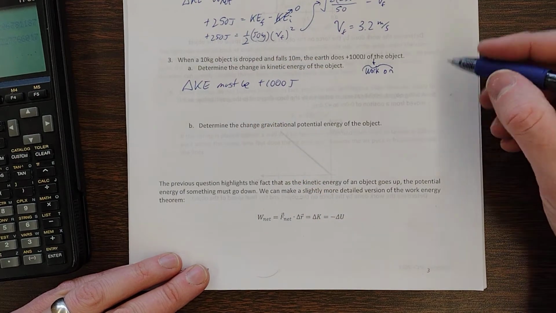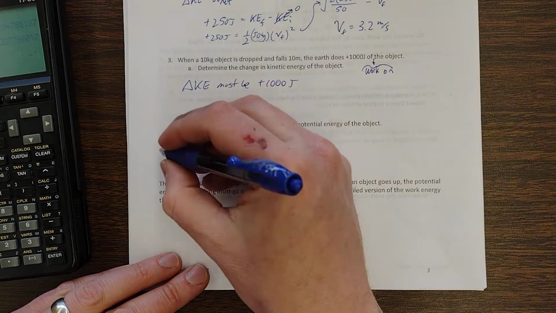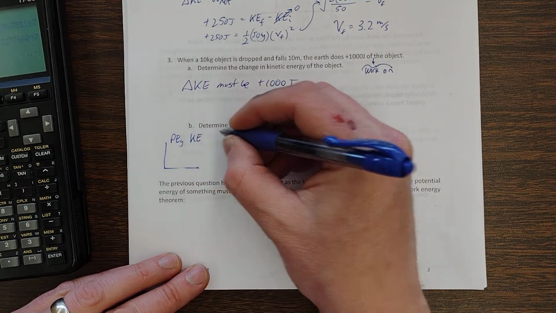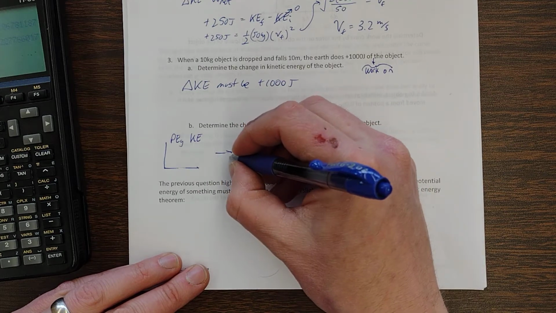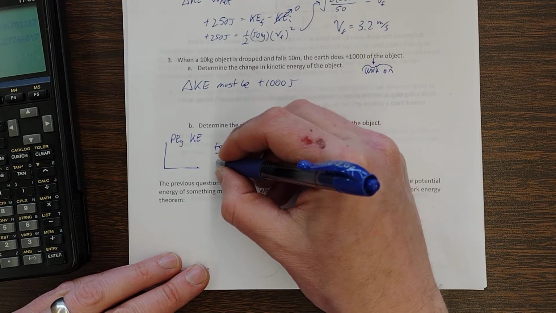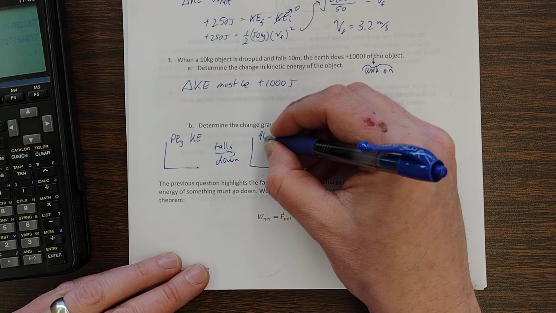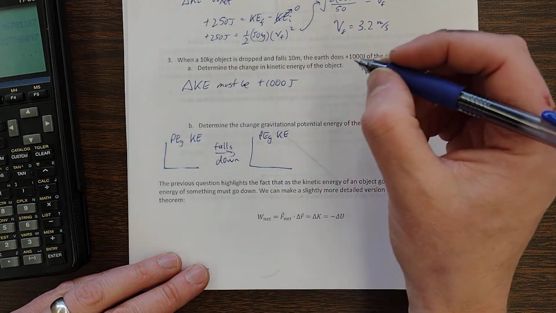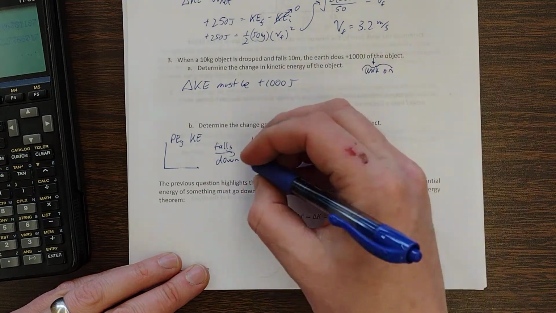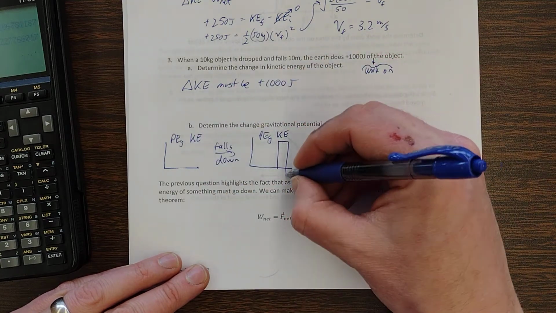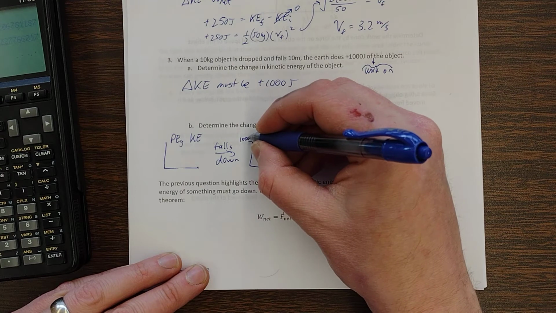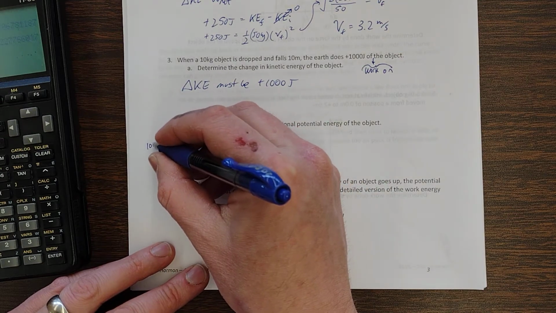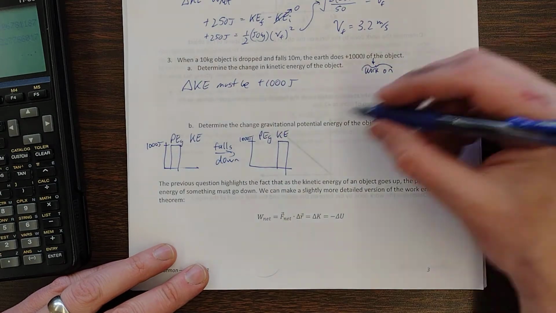And if I think about the bar graphs, PEG and KE as it falls down, if it's gained 1,000 joules of kinetic energy, that means it must have lost 1,000 joules of gravitational potential energy.